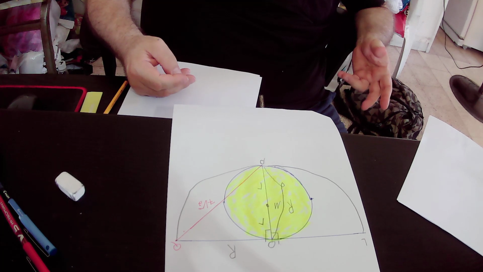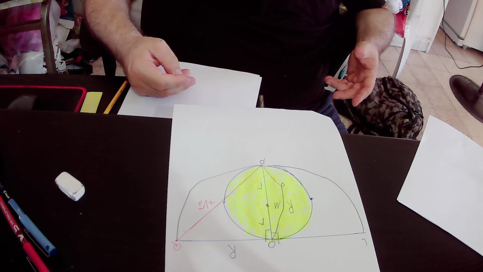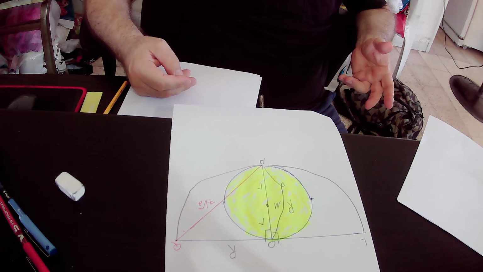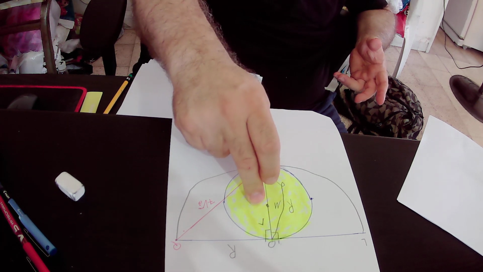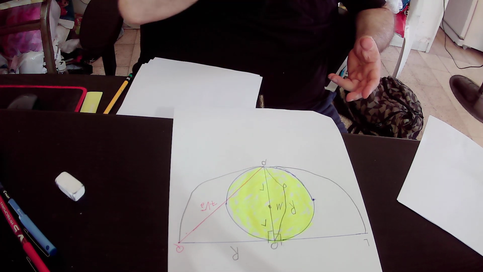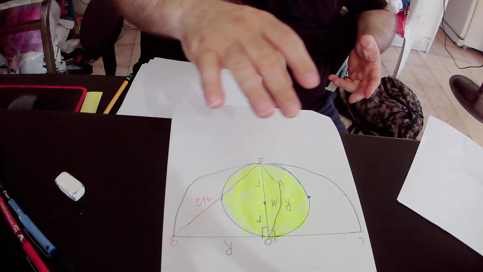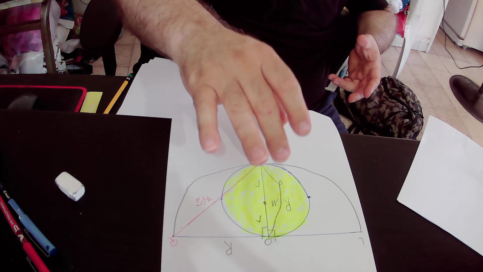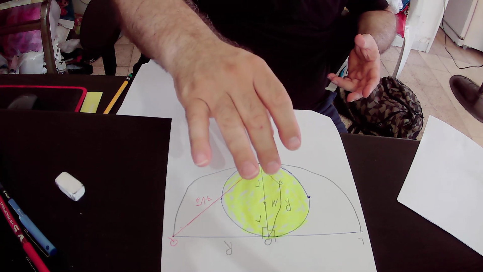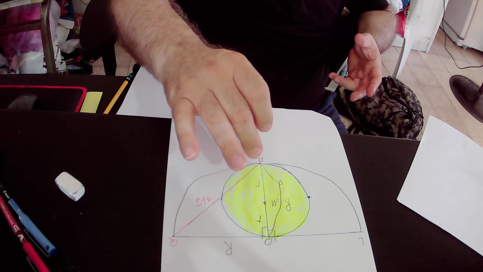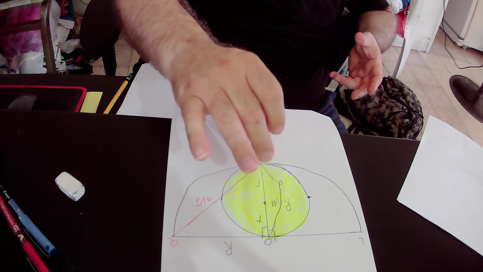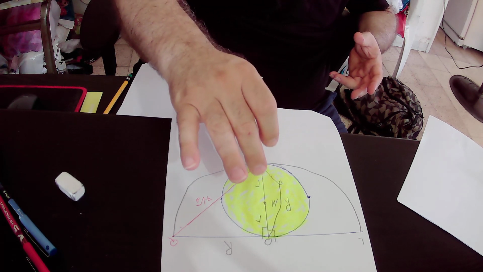R is the radius of the circle. So the only thing that is missing in order to find the area of the yellow circle is the radius of the yellow circle.